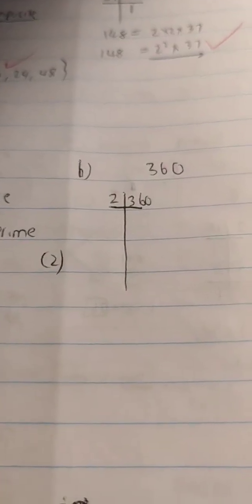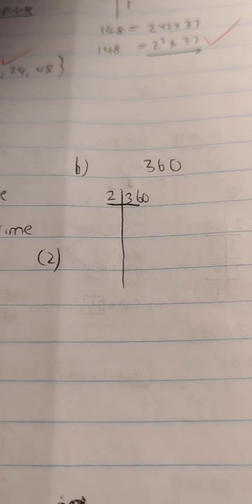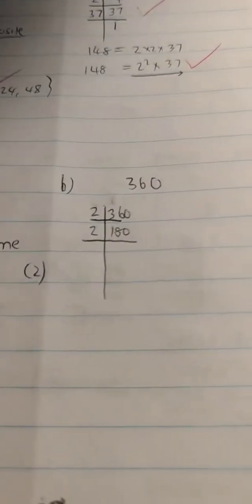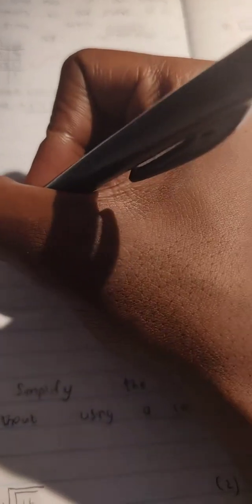How many times does 2 go into 360? 180. Smallest prime number that goes into 180, 2. How many times does 2 go into 180? 90.